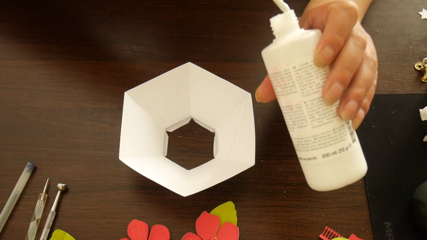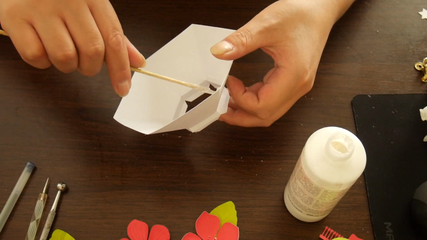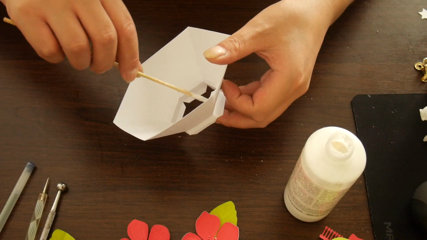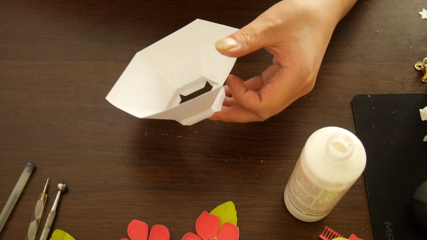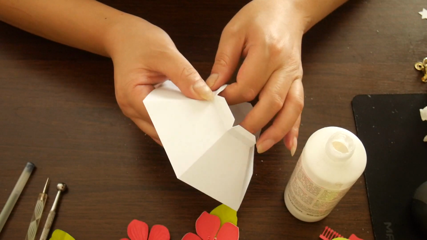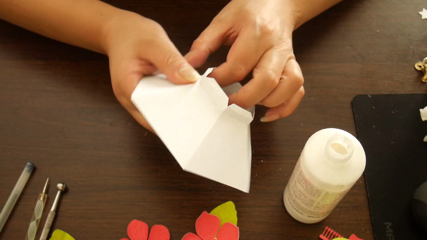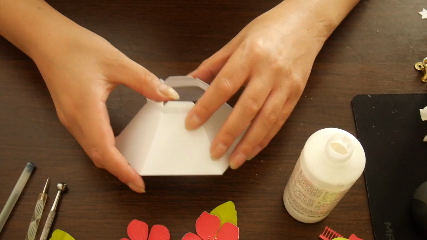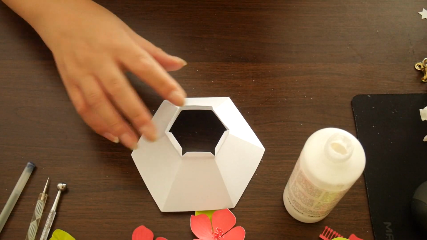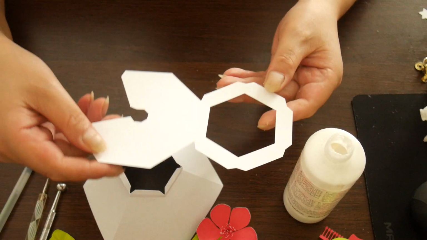And then the last one. There you go. Okay, and now we have this template.